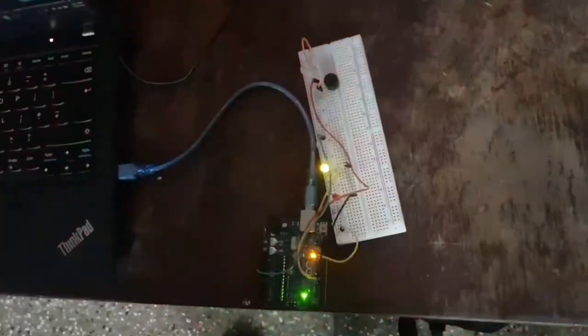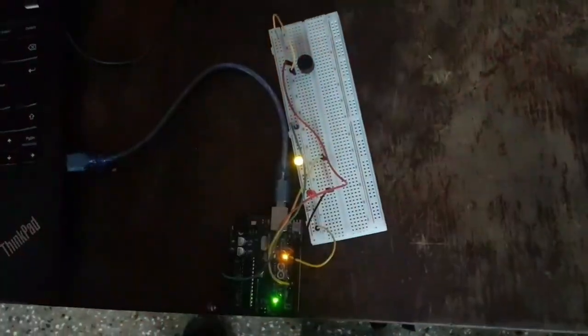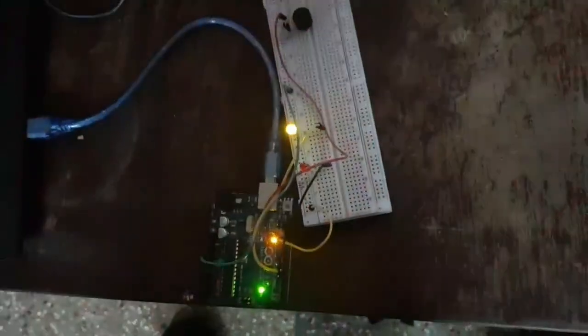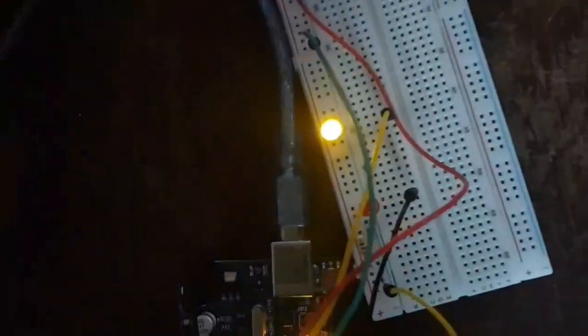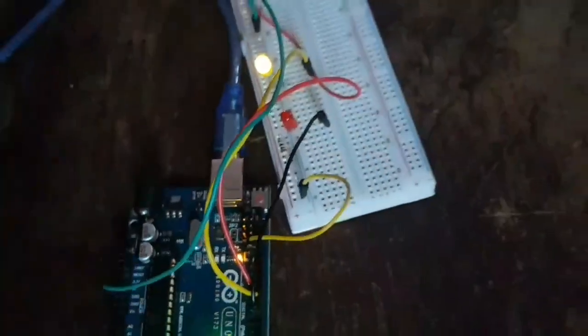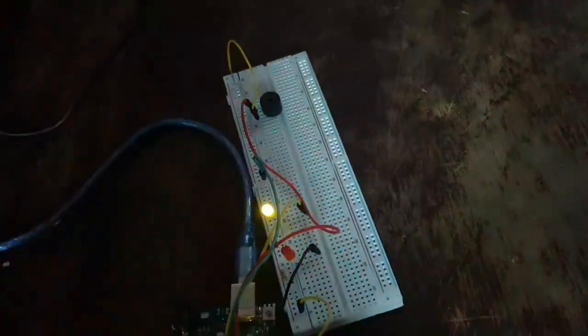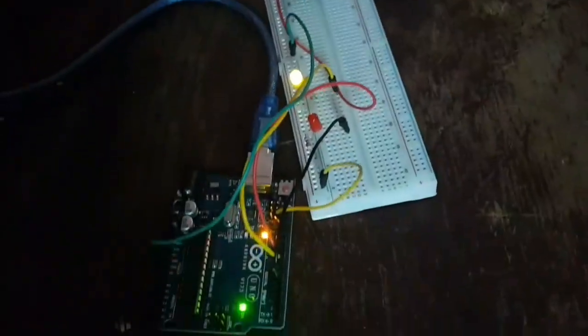Okay, so now let's run the code. Here the red LED turns on, as you can see, and the green LED also turns on. This lasts for 0.5 seconds. And you can hear the wee sound and the woo sound. So this pattern keeps repeating itself.